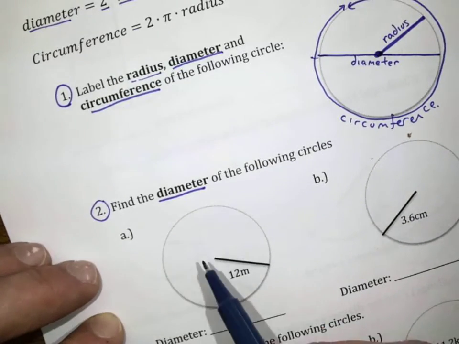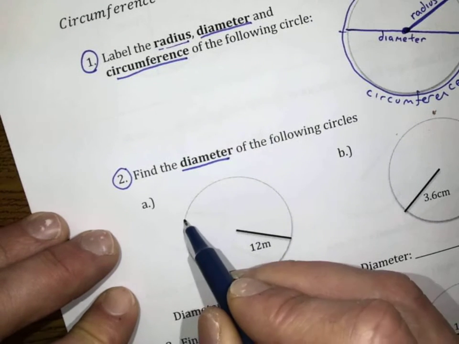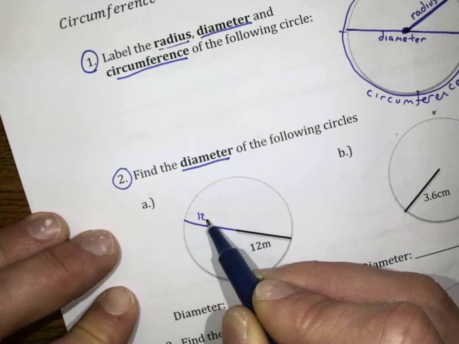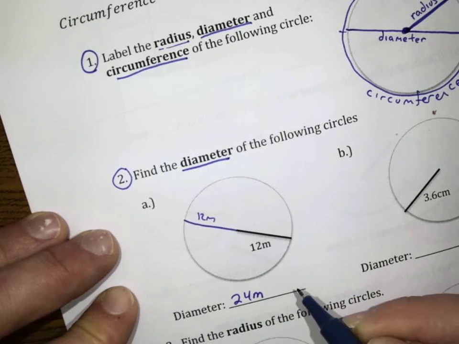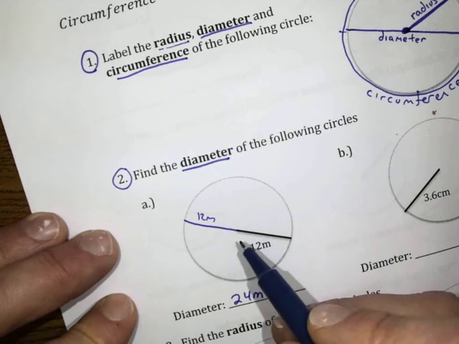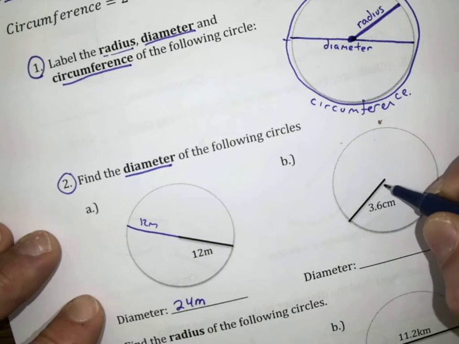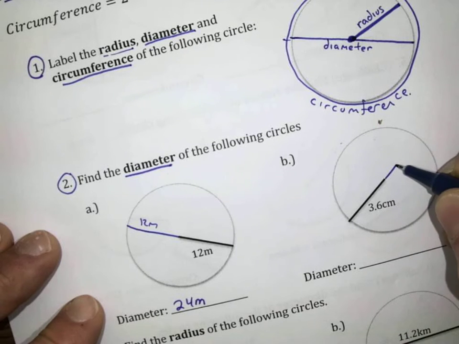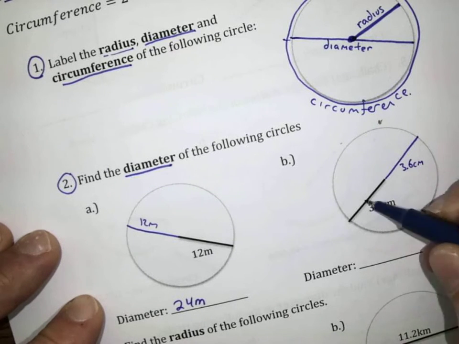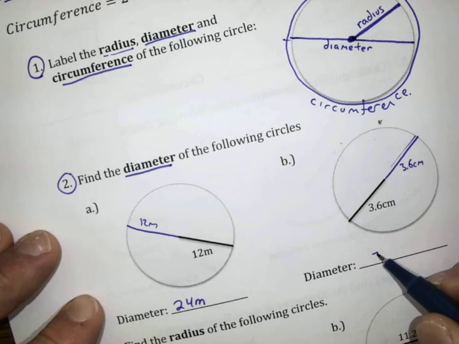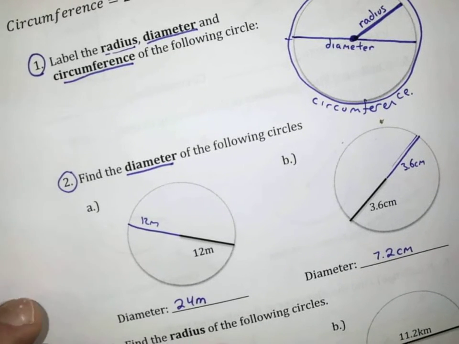So to find the diameter of this circle, that's going to be 12 meters along here, plus another 12 meters along here. So together they're going to make 24 meters in total: 12 plus 12, or 12 times 2. Now if we move to this circle, this radius here is 3.6 centimeters, so I know another radius along here will be another 3.6 centimeters, and together they will be 7.2 centimeters, or 3.6 times 2.